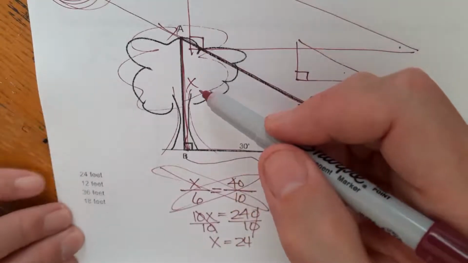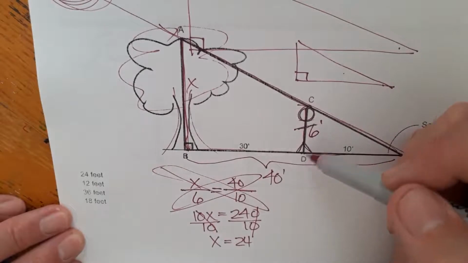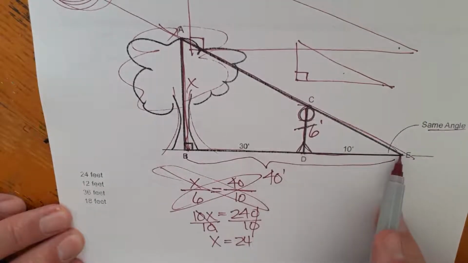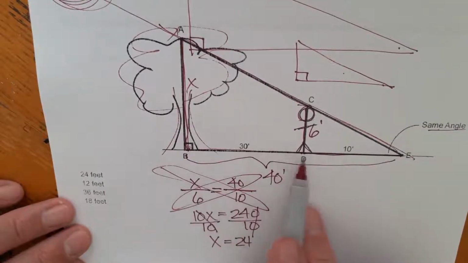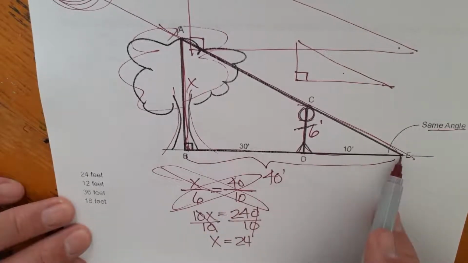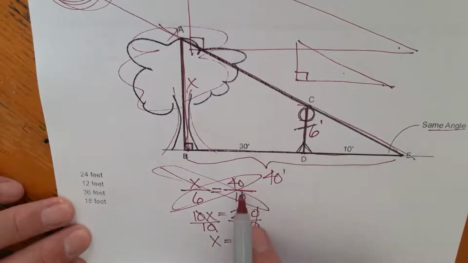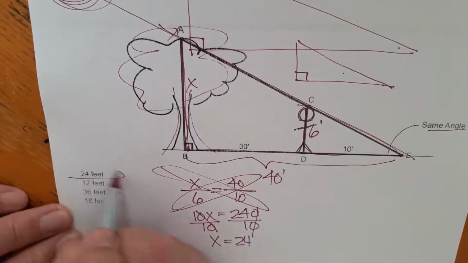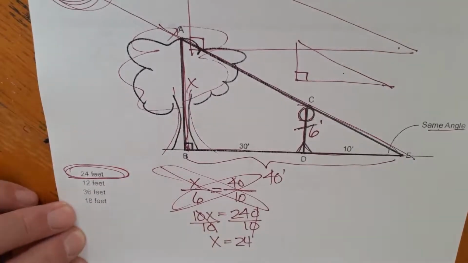So I don't have to climb up and measure that tree. I can just measure the person, the distance to the end of the shadow of the person, and the distance between the person and the tree, which I'm going to combine here to make a total distance to the end of the shadow to use in my proportion. Right? So 24 feet. Pretty cool.